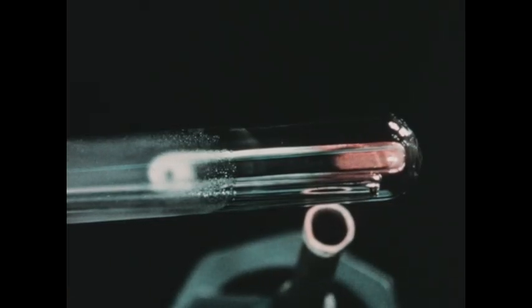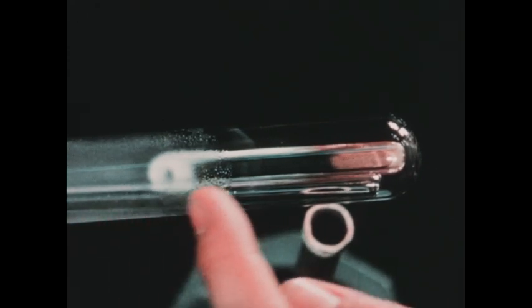We're now heating the copper oxide in the tube in a stream of hydrogen. The hydrogen is coming out of this glass tube. We're looking down into the reaction from the top. You'll notice that at the closed end of the test tube, most of the copper oxide in the boat has already been converted to metallic copper.